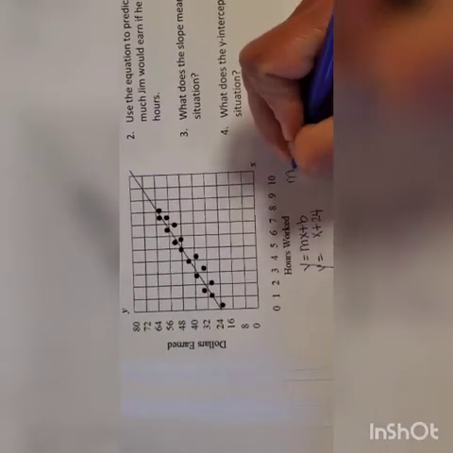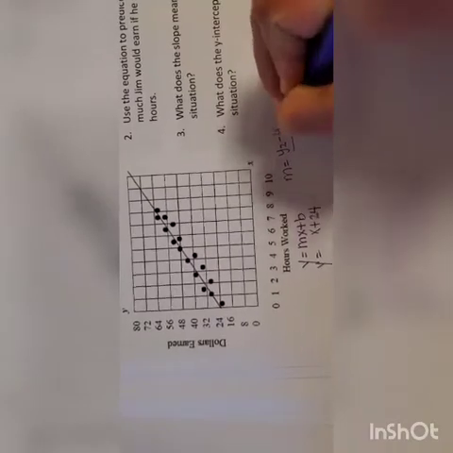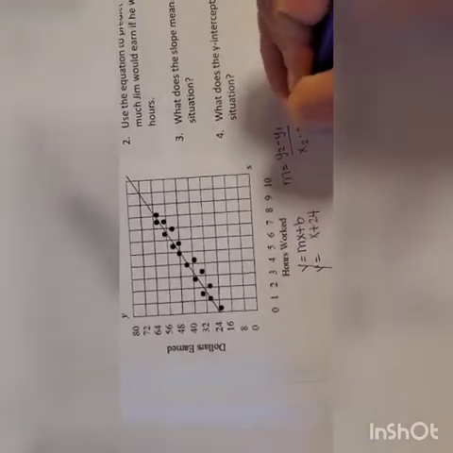Now I need to find my slope. My slope is always going to be y2 minus y1 over x2 minus x1. I'm going to choose 2 points on this line to find my slope. I think I'll use (0, 24).